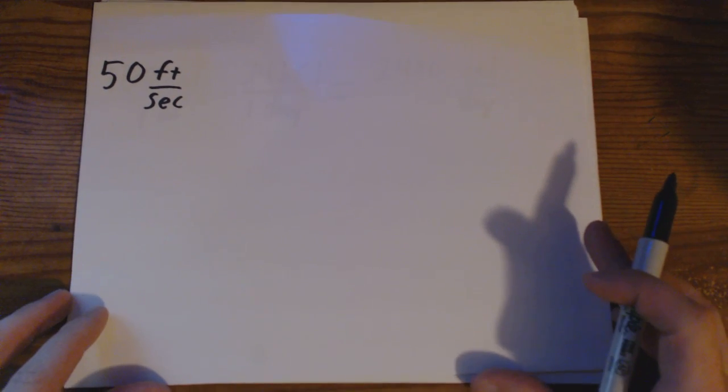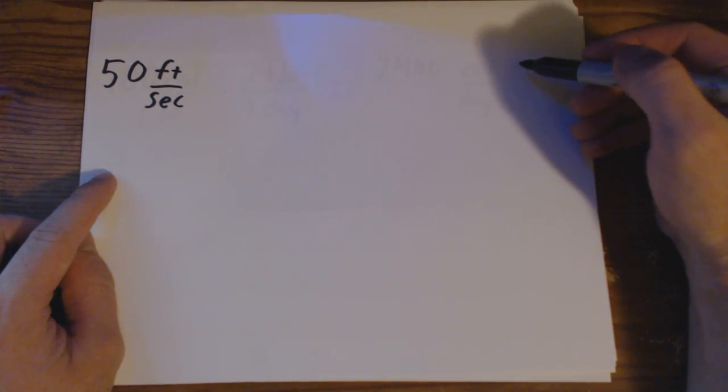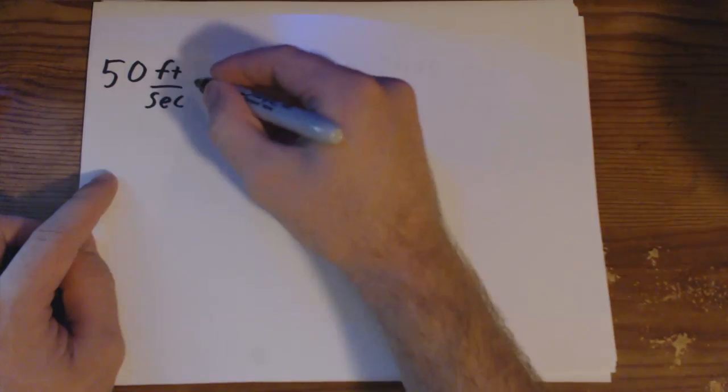This one's going to be a little bit harder. Let's say that you're moving at a rate of 50 feet per second. You're driving your car and it's going 50 feet per second. I want to find out how fast that is in miles per hour. So we're going to have to do a couple more conversions this time. Eventually we want to have miles per hour over here.